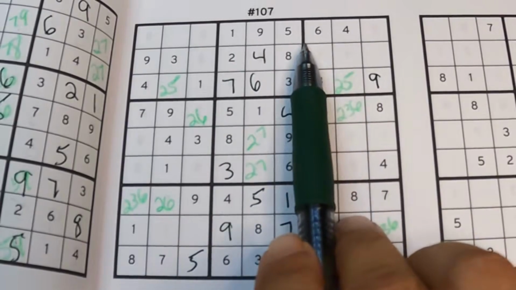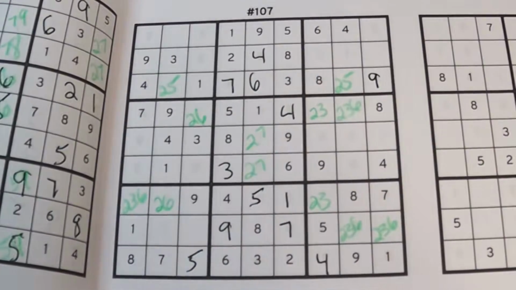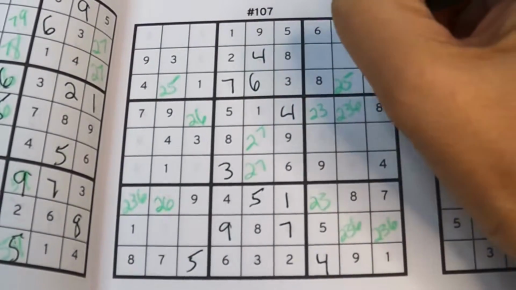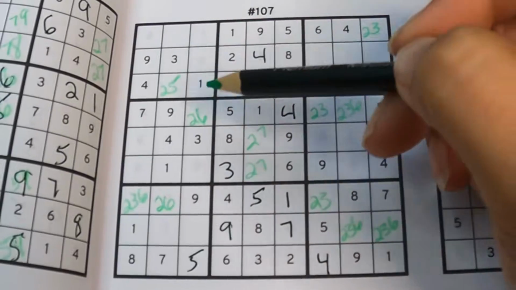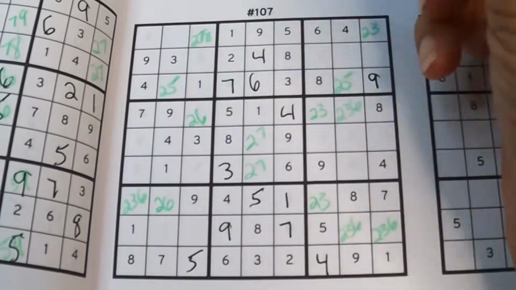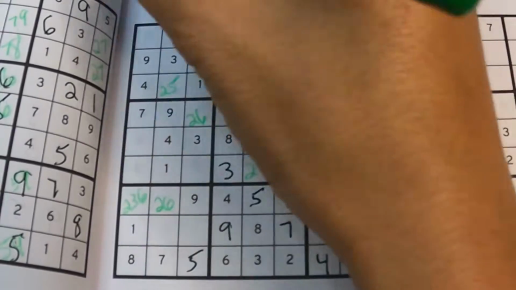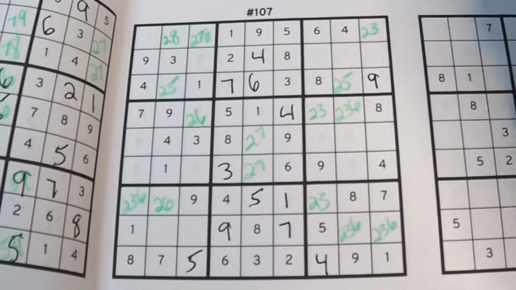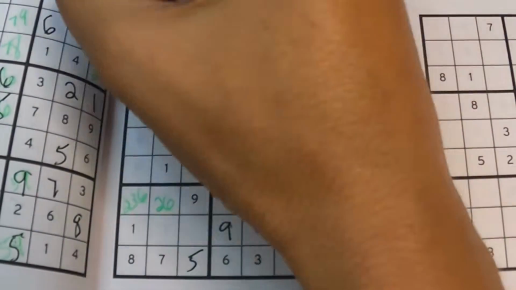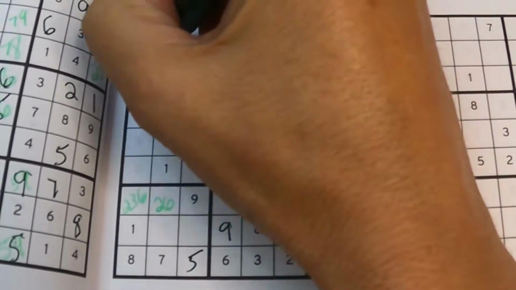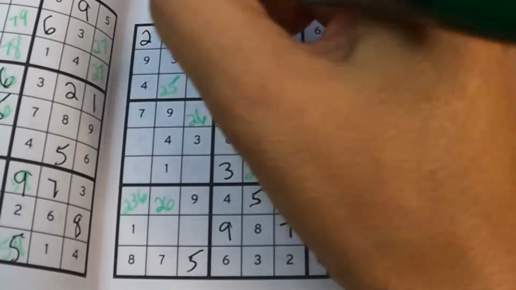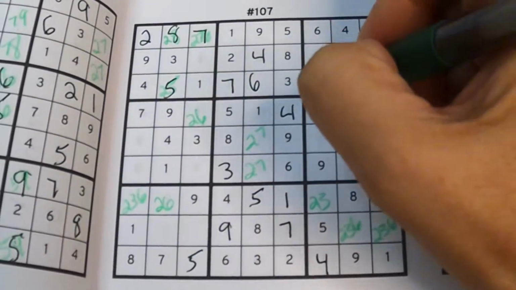For this top row, we're missing 2, 3, 7, and 8. We've got 7 and 8 here, so 2, 3. 3 here, so 2, 7, 8. 3 and 7 here, so 2, 8. 3, 7, and 8 here. So this is our 2. That makes this our 8, 7, 3. That 2 makes this our 5, 2.